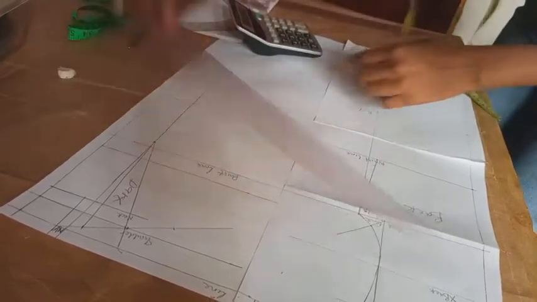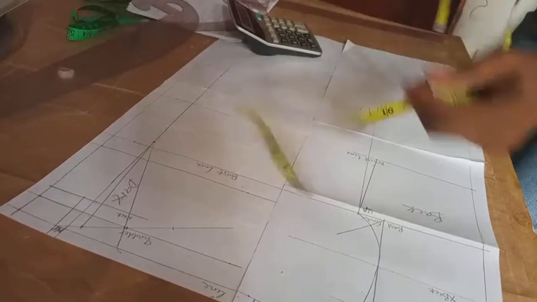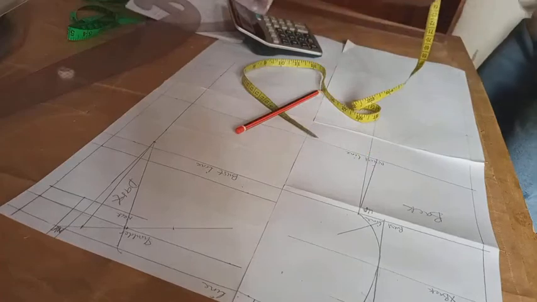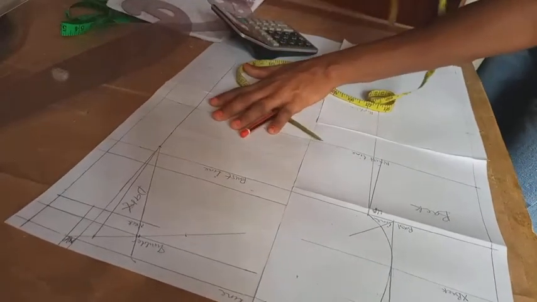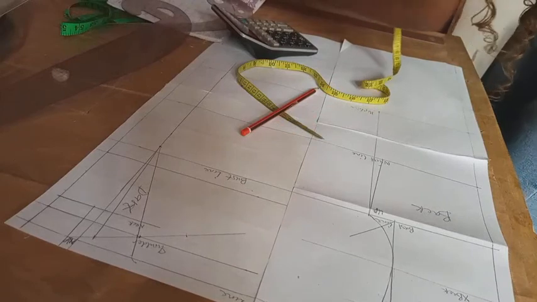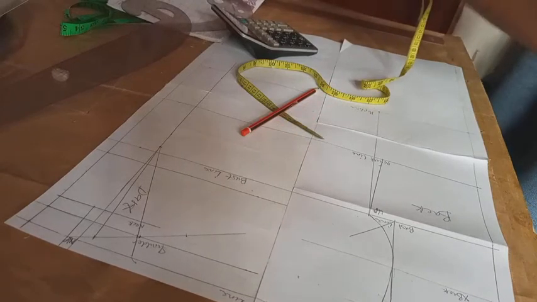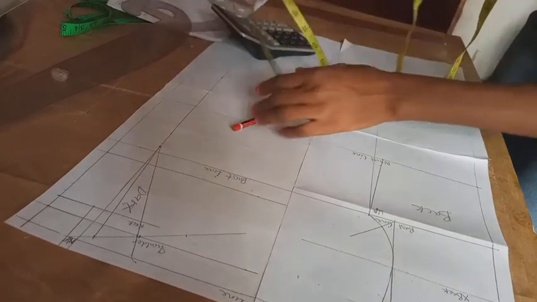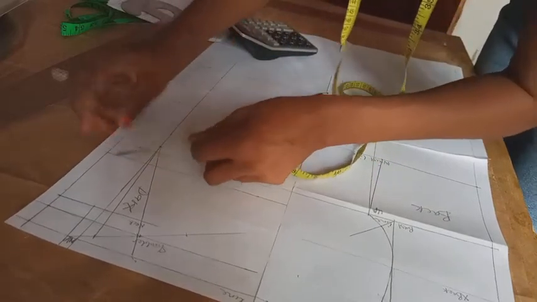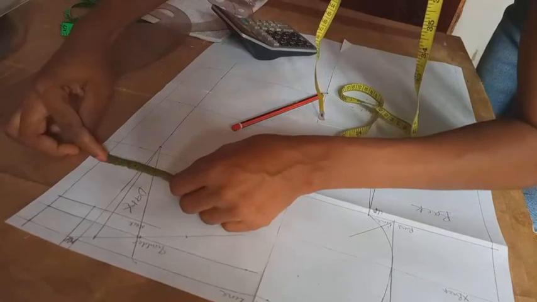The next thing we want to do is to impute our chest measurement. The measurement you took for your chest, that's what we want to impute now. My chest measurement is 17, half of it is 8.5. So you measure your 8.5 here.